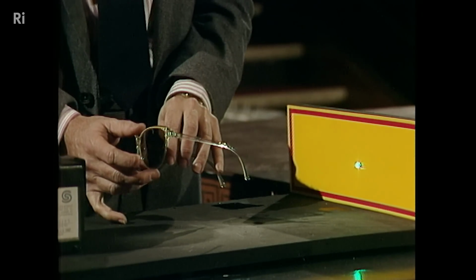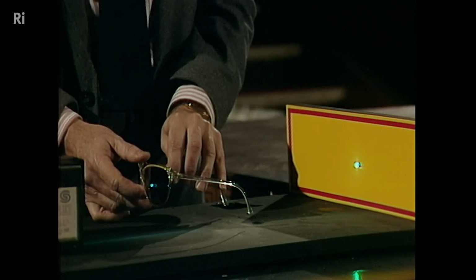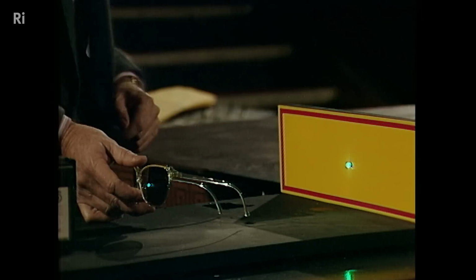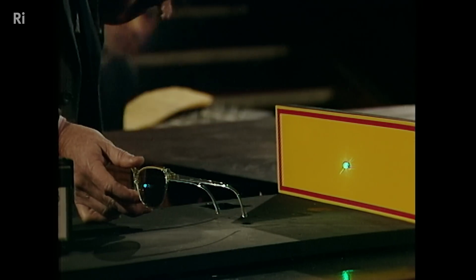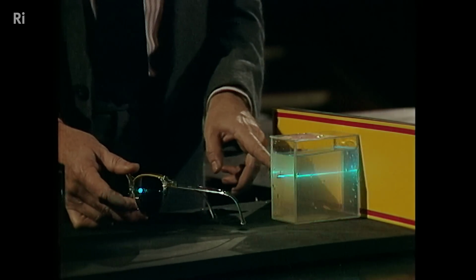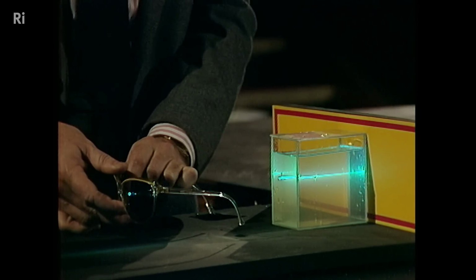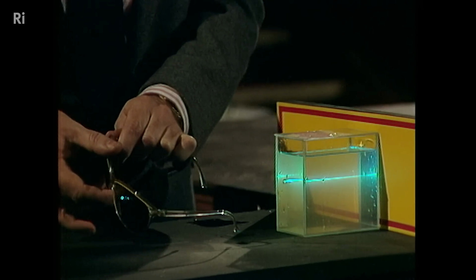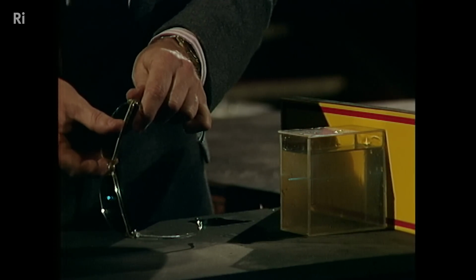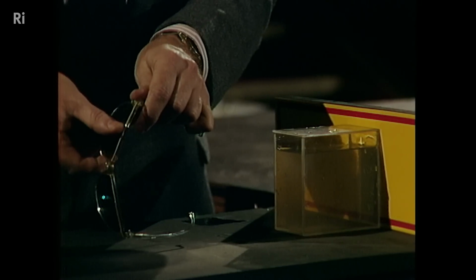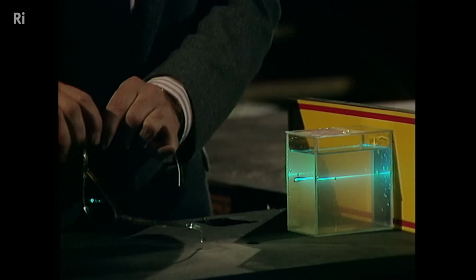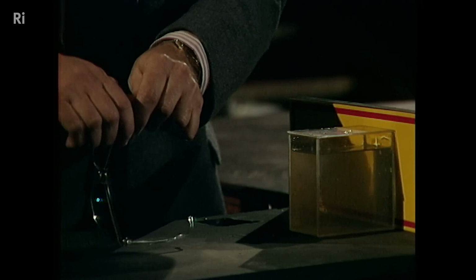If I put the sunglasses in front of the laser beam in this position, you can see the beam still comes through. We'll perhaps see that better if we have the tank of Ludox. There we go. Now I think you can see the beam being transmitted quite nicely. All I'm now going to do is turn those sunglasses round through 90 degrees, and when I get to about that position, you see that the beam is extinguished. So I'll do that again. I go from there, round to there, and the beam is extinguished.